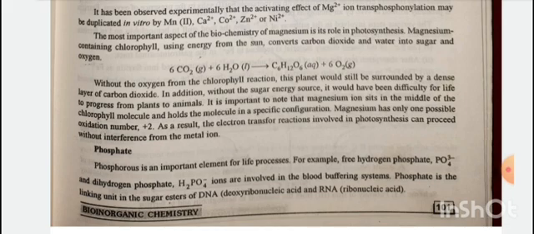Phosphate. Phosphorus is an important element for life processes. For example, free hydrogen phosphate HPO4 2- and dihydrogen phosphate H2PO4- ions are involved in the blood buffering systems.